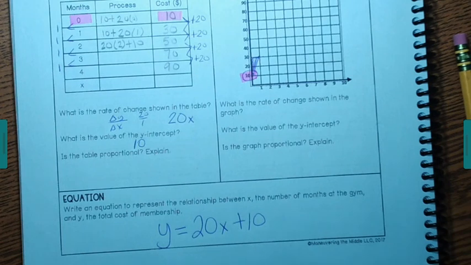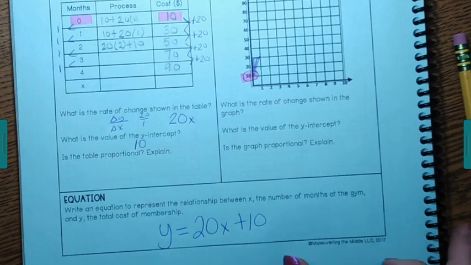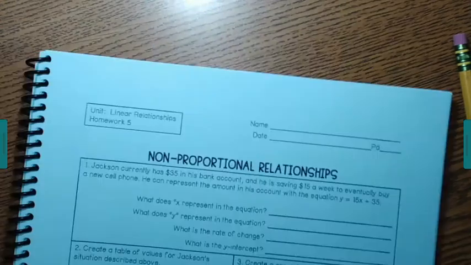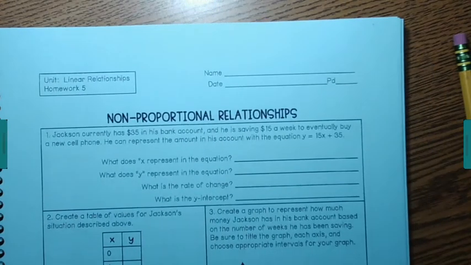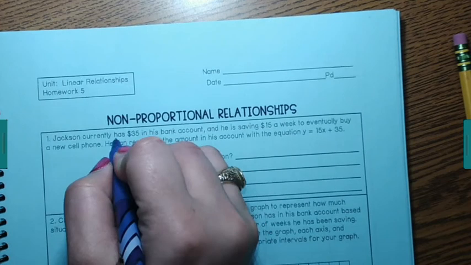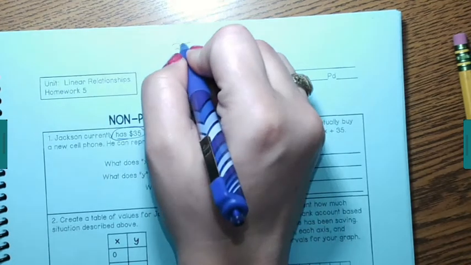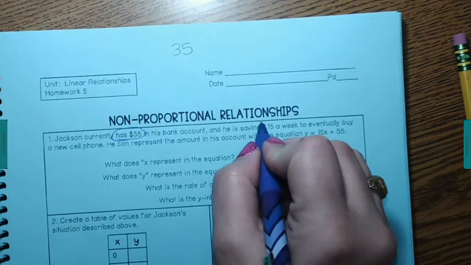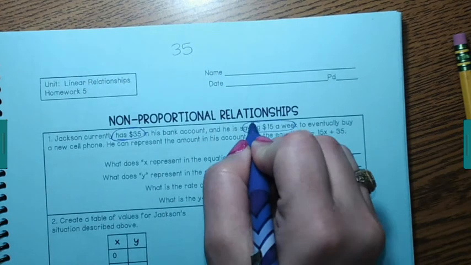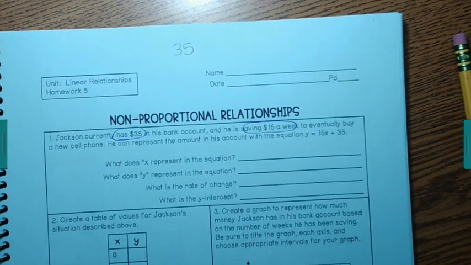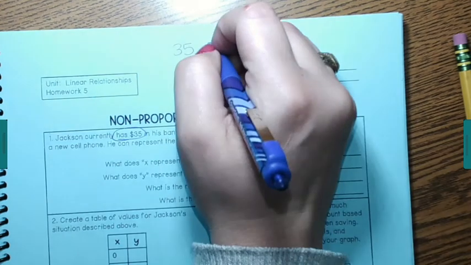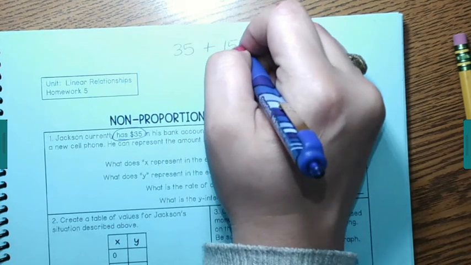All right, turn to the next page. It says Jackson currently has $35 in his bank account, so I know that's what he has. He is saving $15 a week. If you are saving money, are you putting it in your account or are you taking it out? Putting it in, which means plus. Okay?